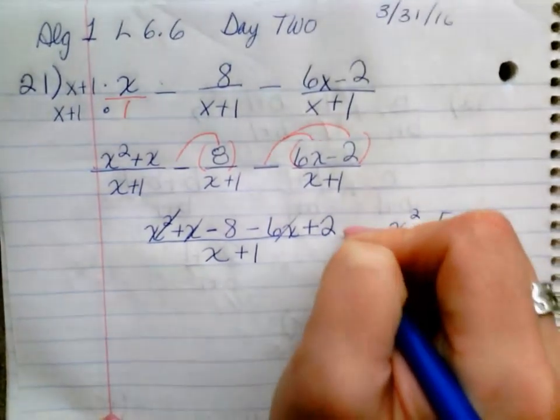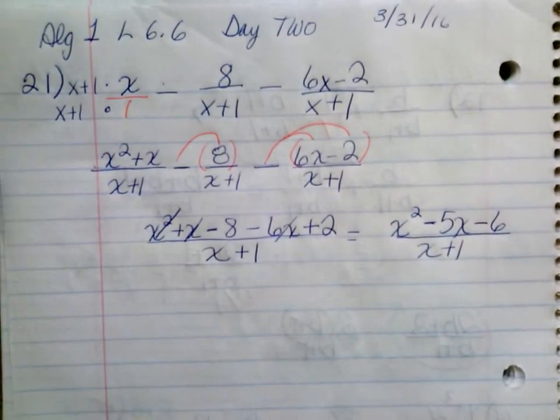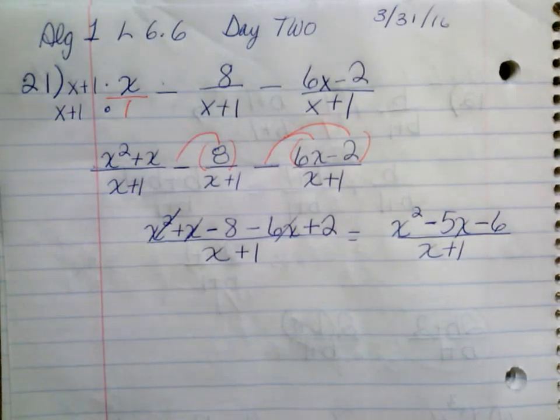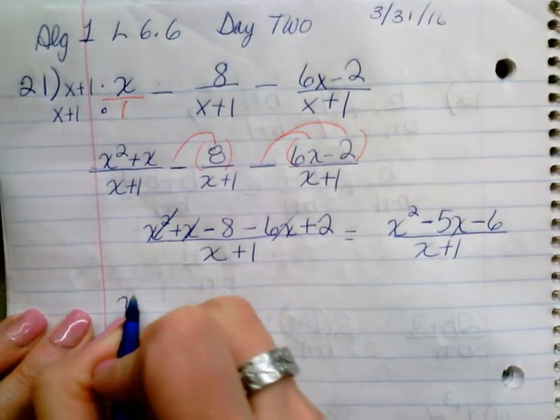You think we're done? Yes, no, maybe so? Do you think there's any chance we could reduce the x plus 1 with the numerator? How would you know? What must you do to decide that? Factor it. Good. Thank you, Jared. Factors of negative 6 that equal a negative 5. Negative 6, positive 1. So we're factoring.